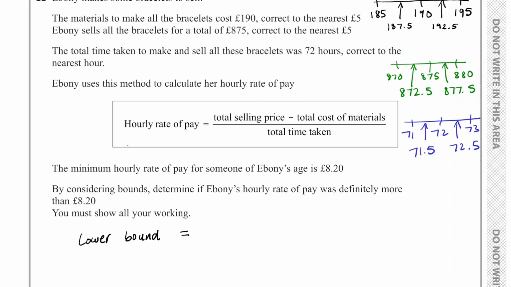So the smallest possible profit is going to be the smallest possible revenue, 872.5, take away the biggest possible cost, 192.5, divided by the biggest possible amount of time, 72.5 hours.